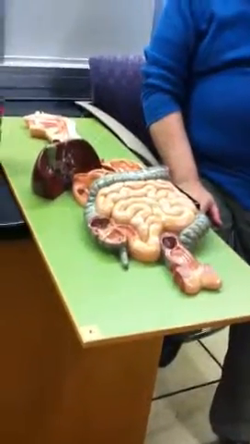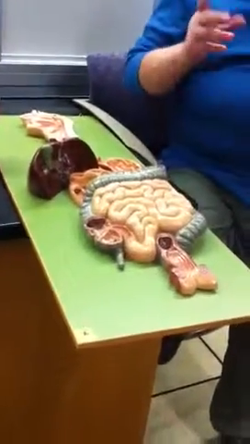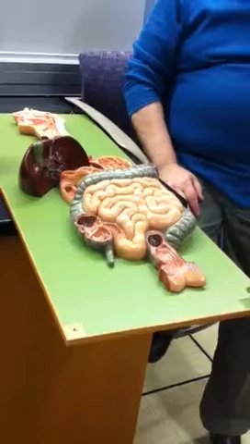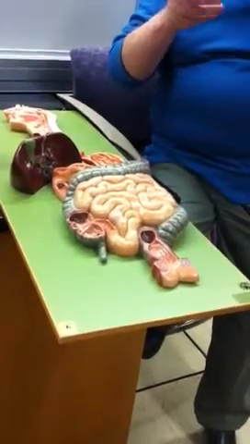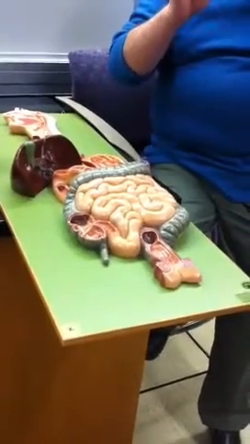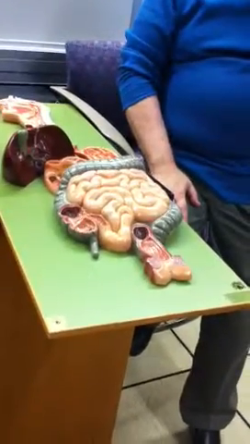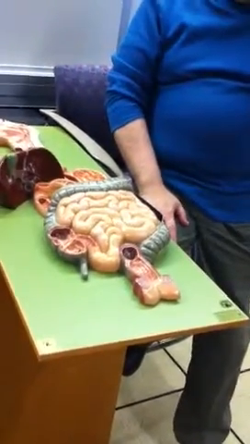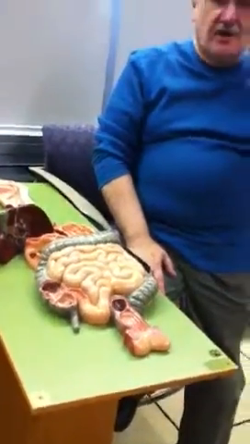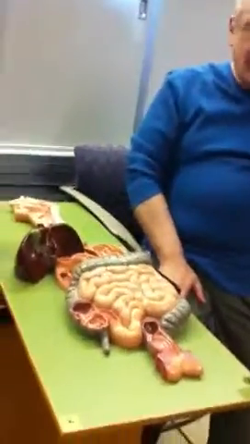These rugae act kind of like the agitator in a washing machine, and that is that they curl and churn and turn the food that's in the stomach. By this time it's called chyme, C-H-Y-M-E.